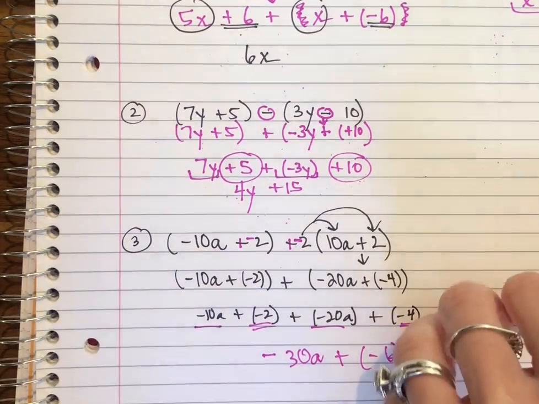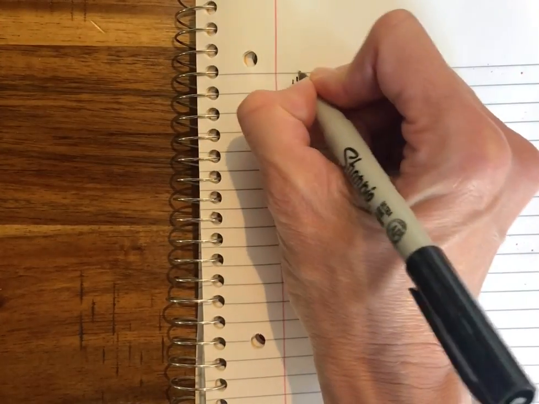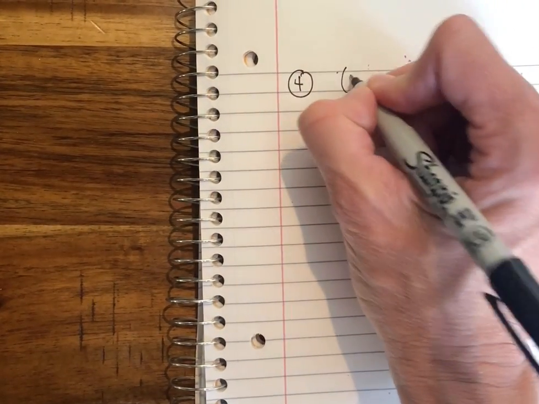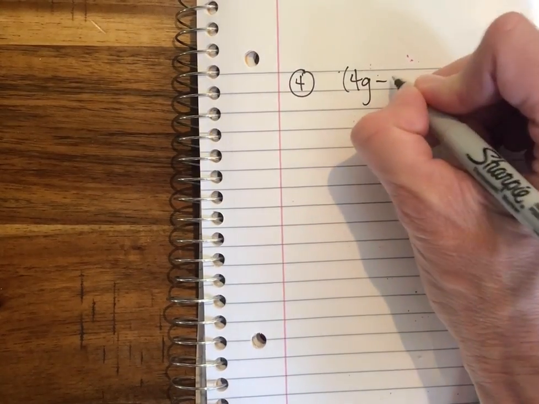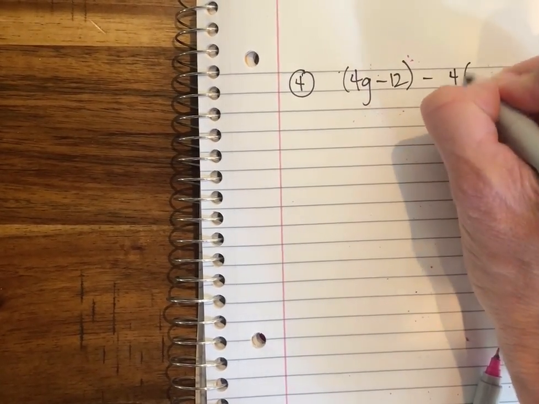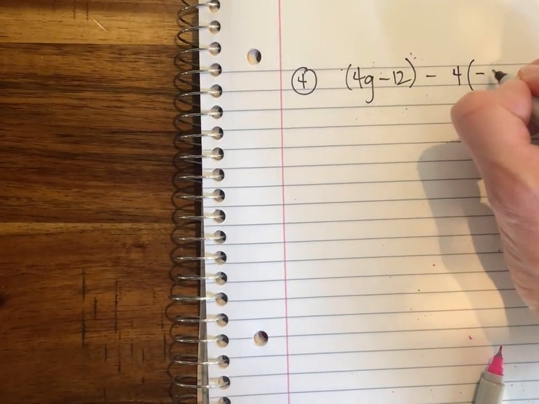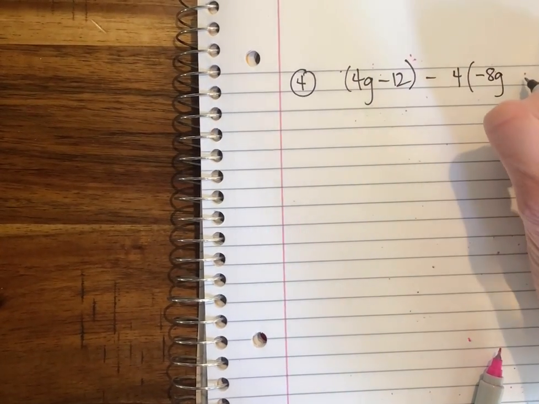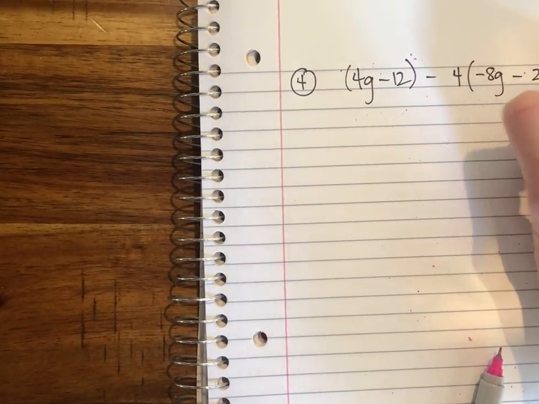Okay, let's try just one more together. Number 4. 4g minus 12 minus 4 parenthesis -8g minus 2. Oofty.